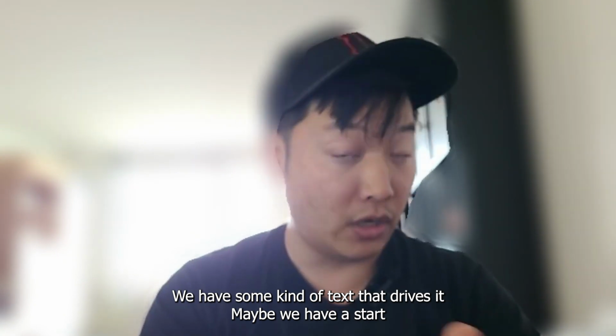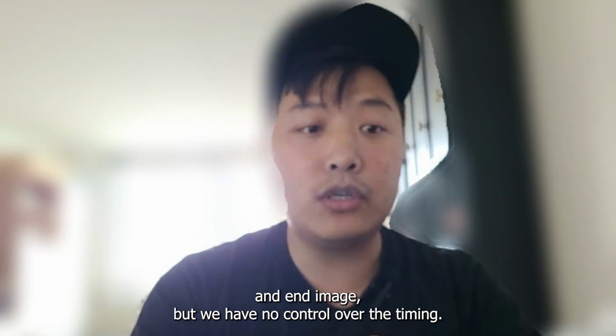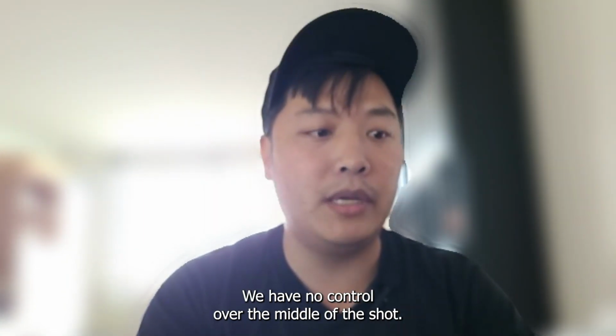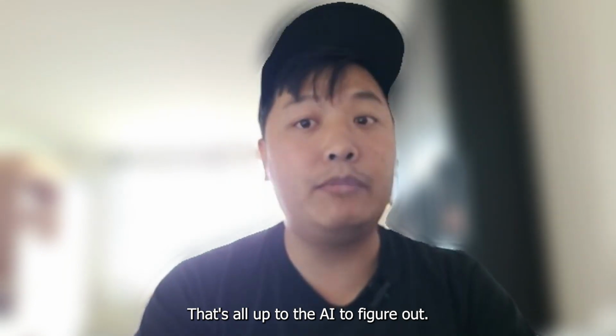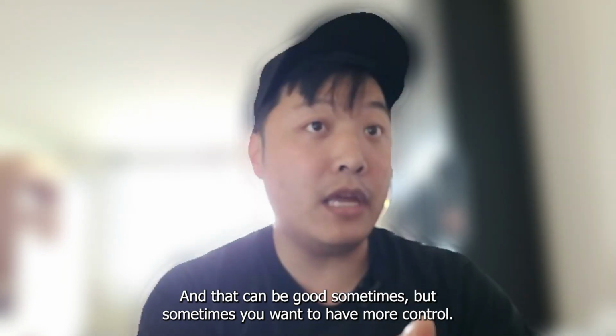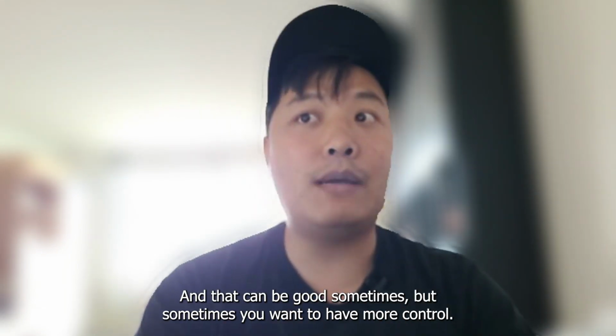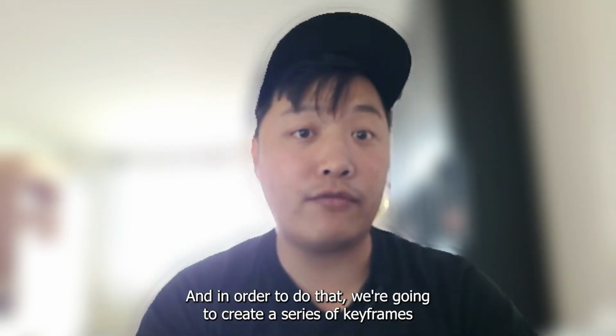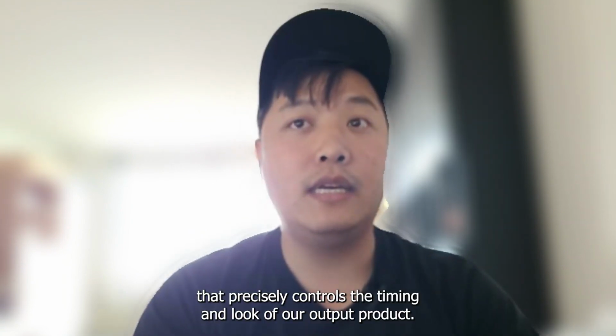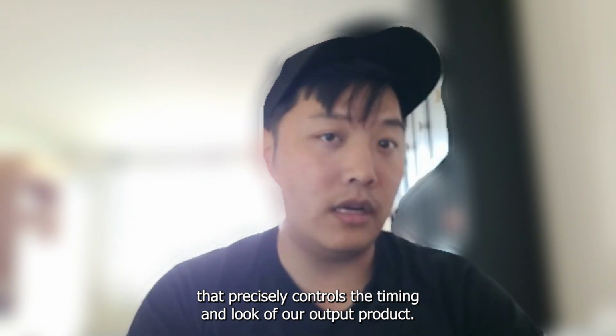Maybe we have a start and an end image, but we have no control over the timing. We have no control over the middle of the shot, what happens in the shot, the action of the shot. That's all up to the AI to figure out. And that can be good sometimes, but sometimes you want to have more control. And in order to do that, we're going to create a series of keyframes that precisely controls the timing and look of our output product. So let's get into it.